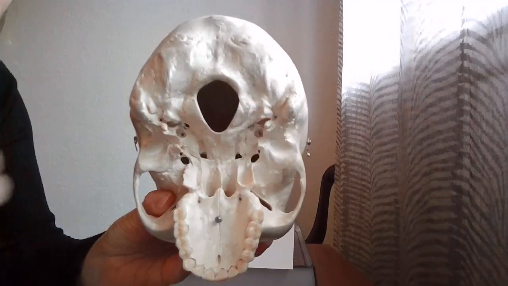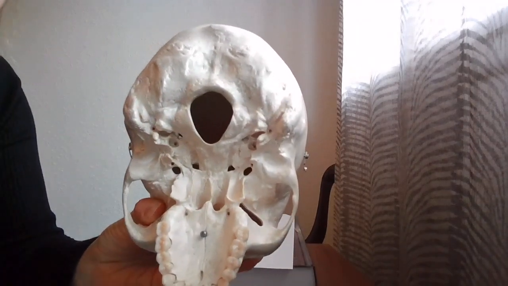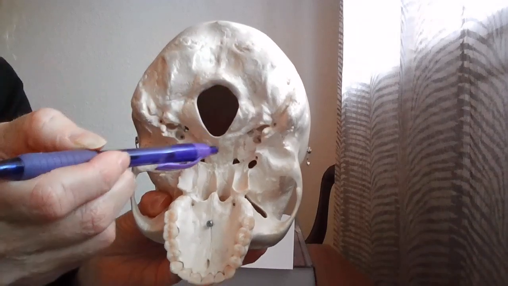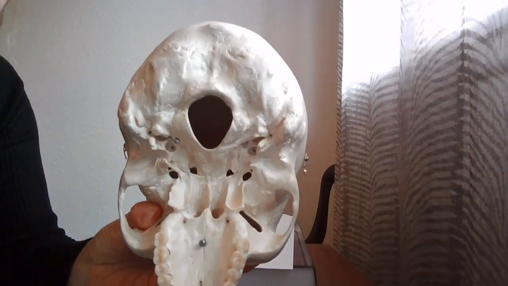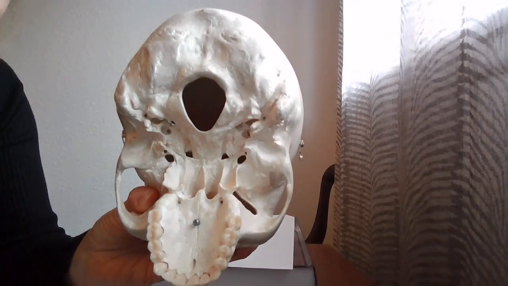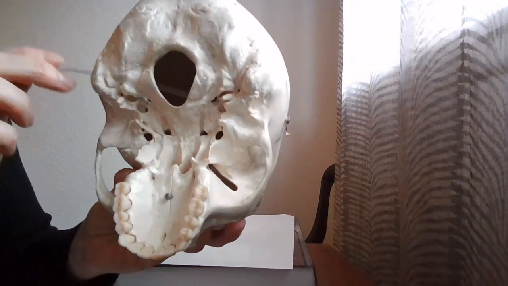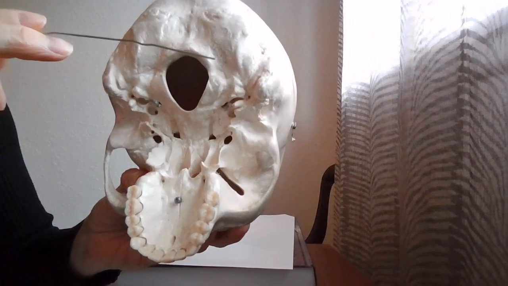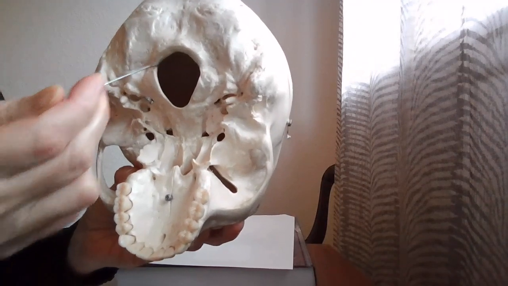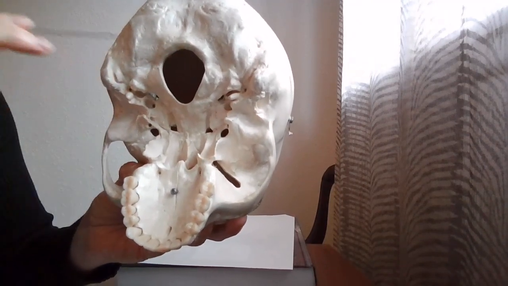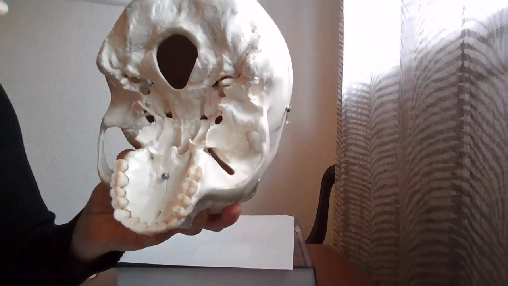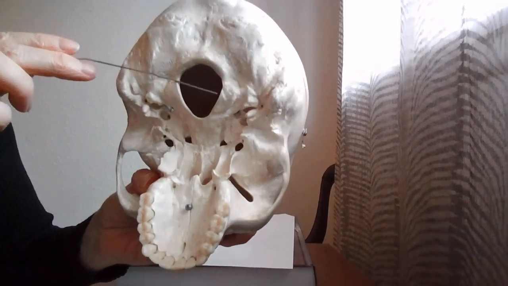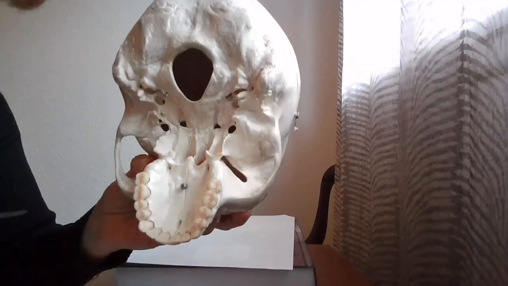So if you look here, right? Well, first this big hole over here, this is called foramen magnum. So below this foramen is your spinal cord, and inside, right above it, is the brain. It's the medulla oblongata, right? Part of the brainstem.